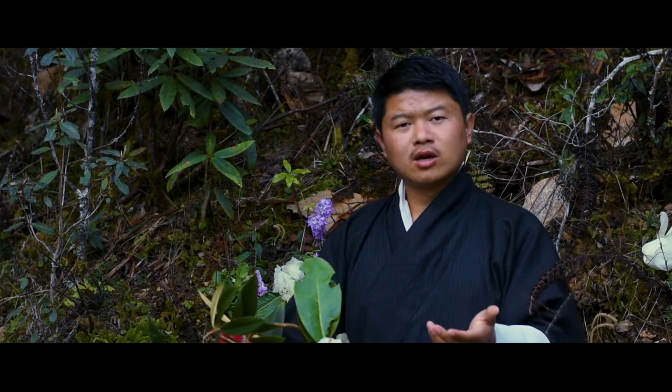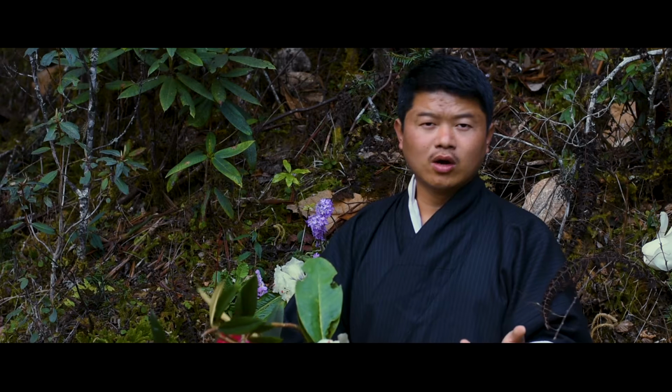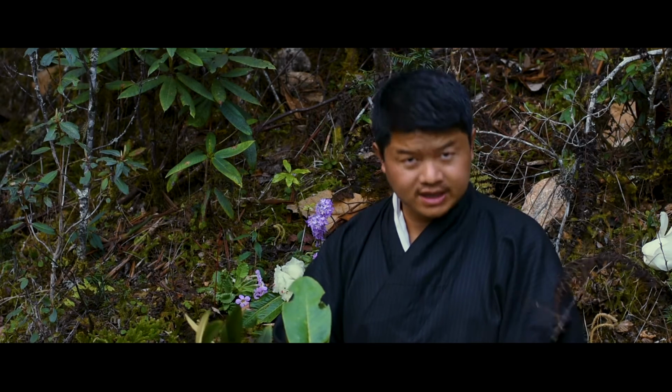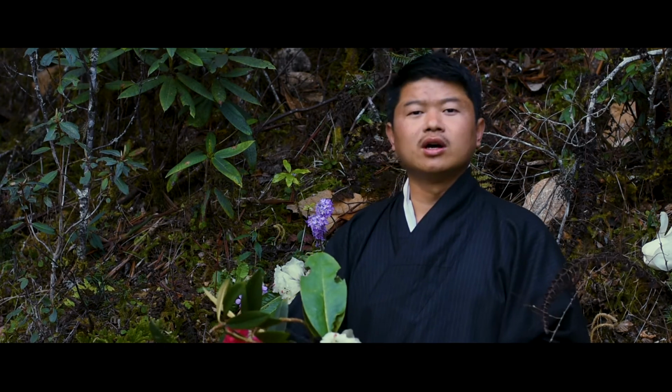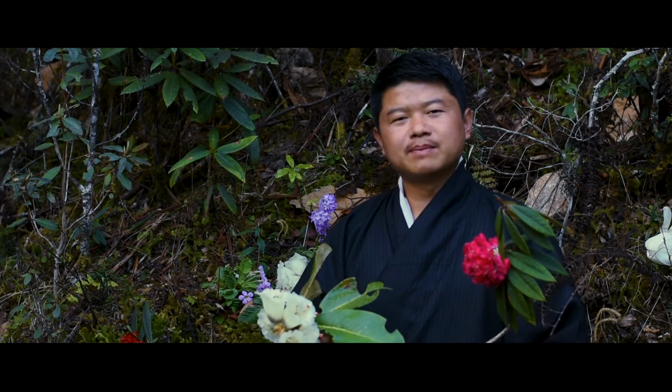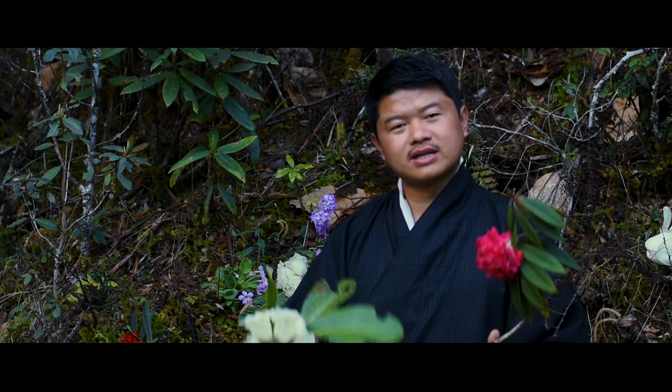Not only plants, Bhutan also has diverse species of birds, which accounts to about 746 species, and about 800 to 900 species of butterflies. From the examples that I have stated, what do you understand by species diversity?